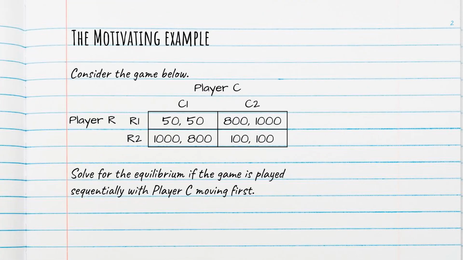Let's consider the game depicted below. We have two players. Player C chooses the column, and player R chooses the row. Player C has two choices, C1 and C2, and player R has two choices, R1 and R2. Our goal here is to solve for the equilibrium if the game is played sequentially, with player C moving first. So this is a sequential move game where C is the leader, which makes R the follower.